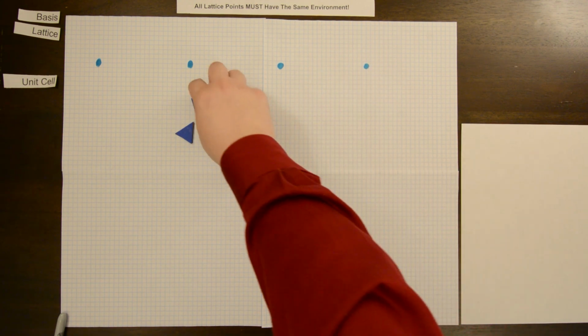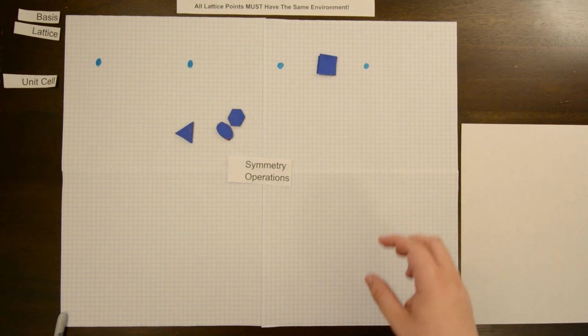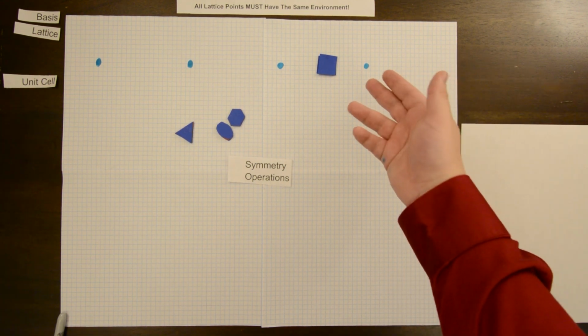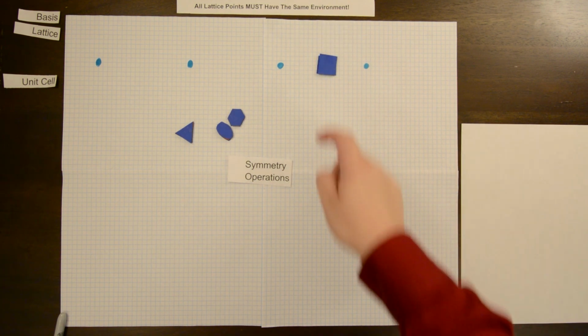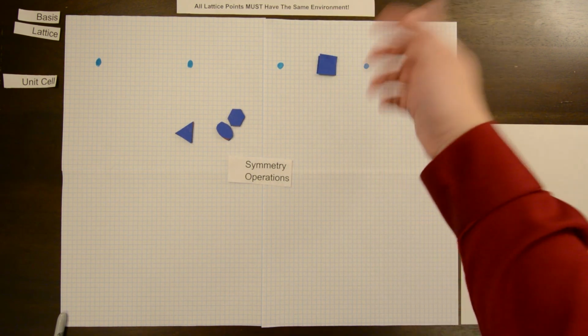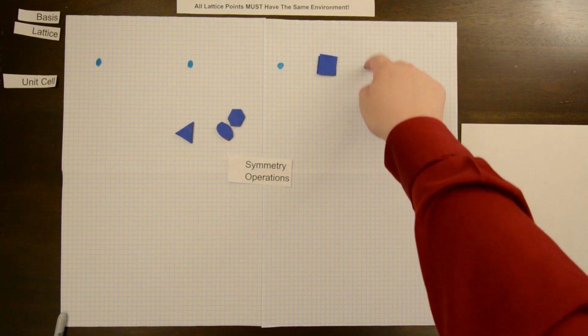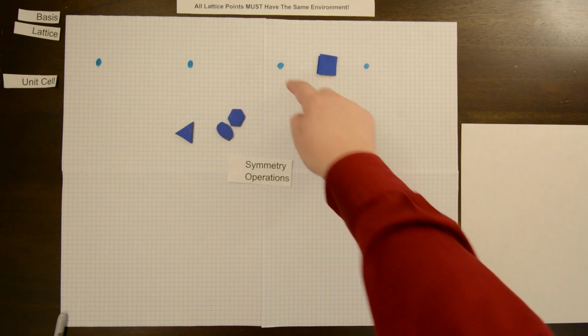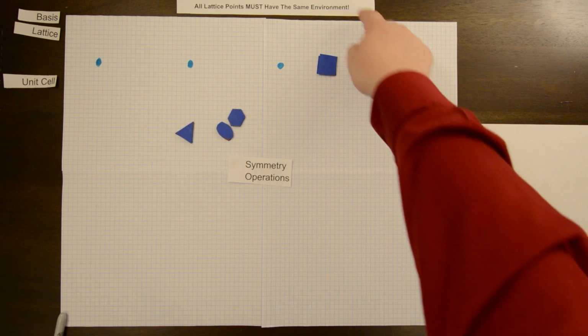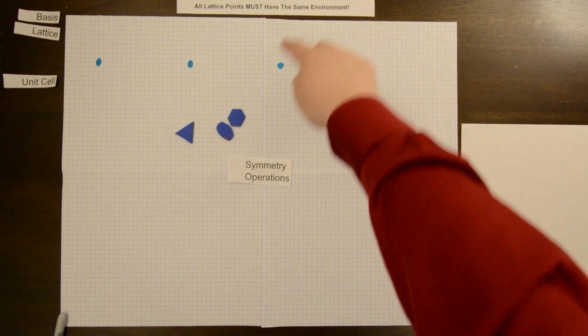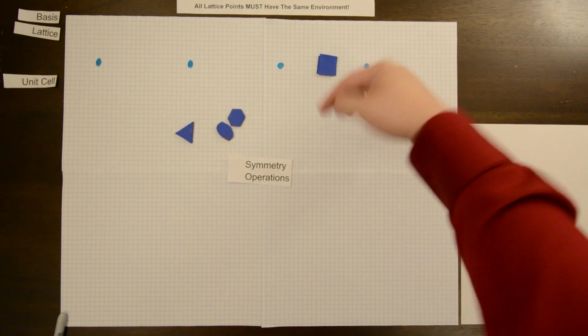If we had, say, a fourfold here, then we can't do that in 1D because it would require getting lattice points down here and up here. But it would, if we could, take this one, rotate it 90, 180, 270, 360, and as a result create a total of 4 lattice points around it. Hence, fourfold.